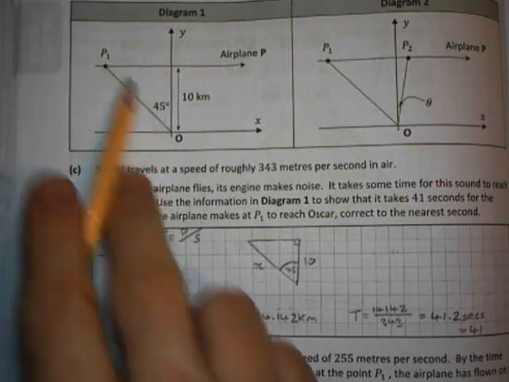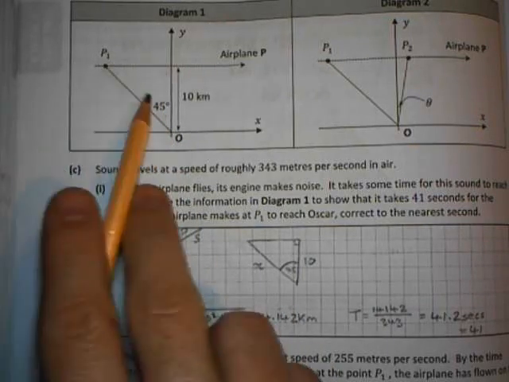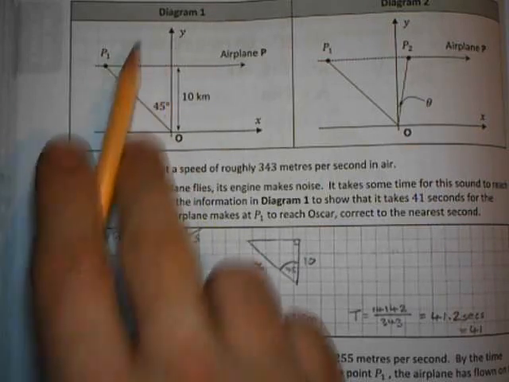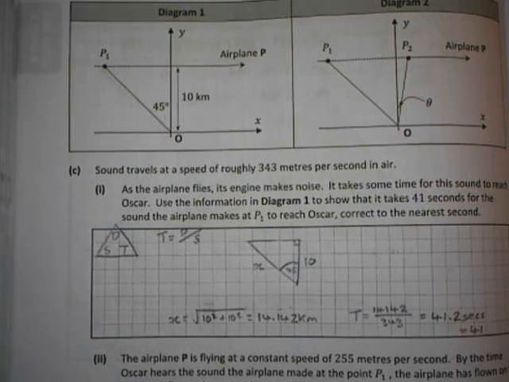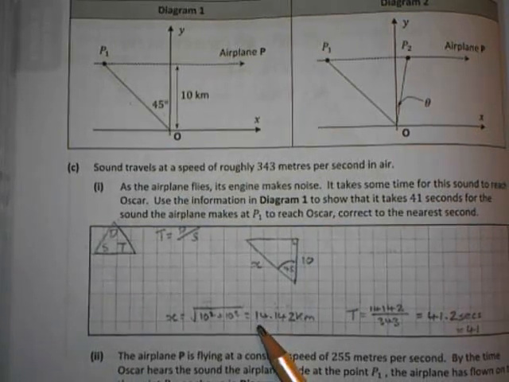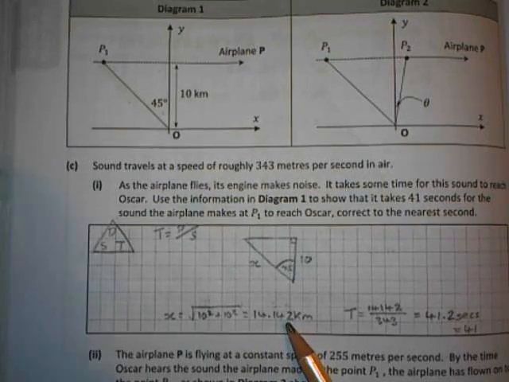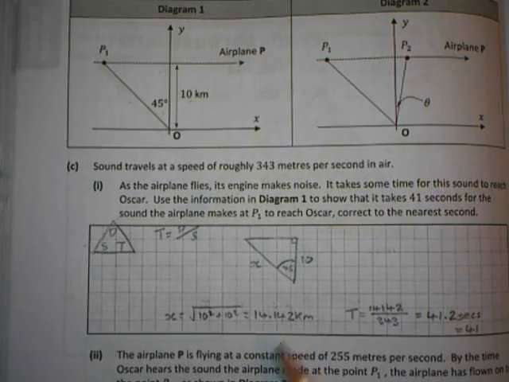Once you spot that you've got two 45s, then you've got an isosceles triangle, so this is 10, and then you can just use Pythagoras instead. So either the normal cos, B over C, or you can go to Pythagoras. Either way, you should get 14.142 kilometres, and then you've just got to convert that distance to a time.